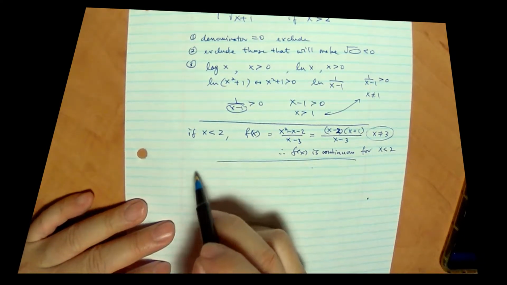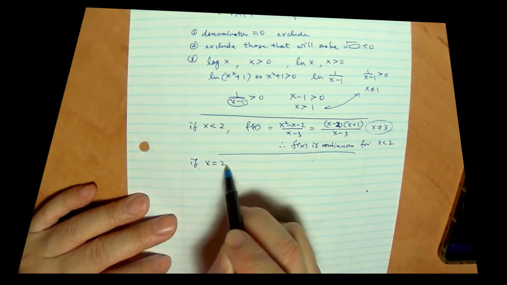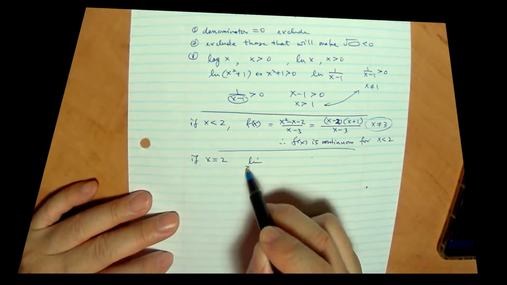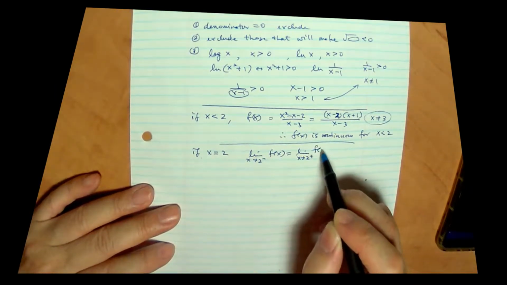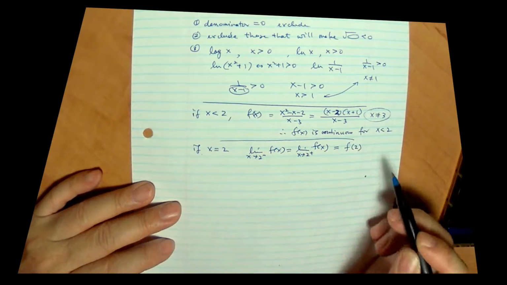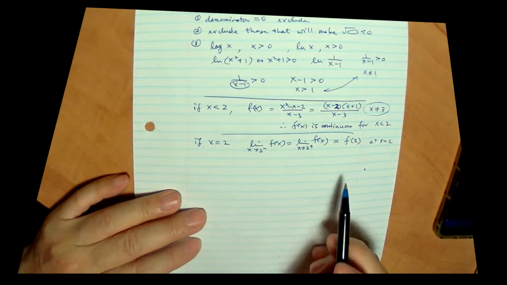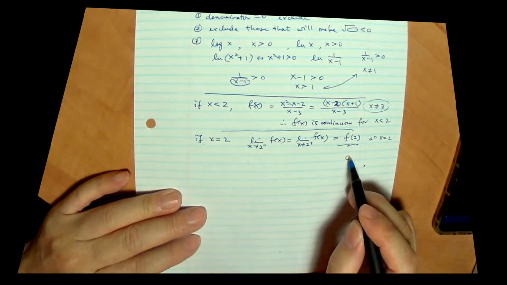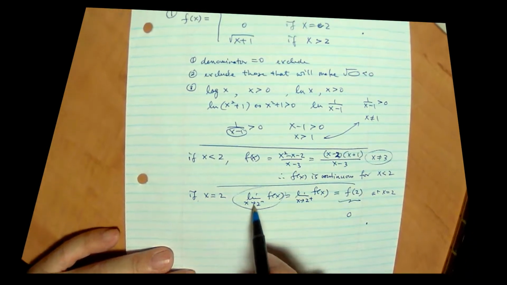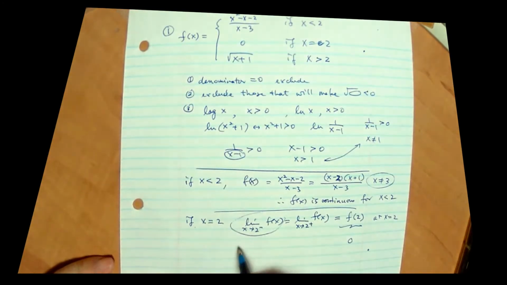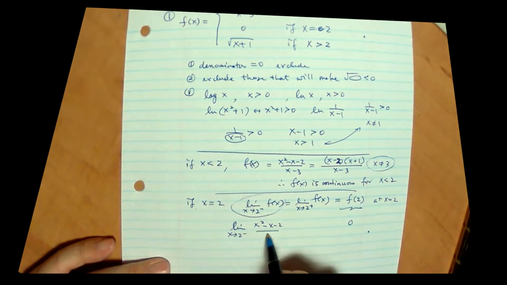Okay, well, let's find out if x equals 2. Continuity means that the limit as x goes to 2 from the negative side of the function must equal the limit as x approaches 2 from the positive side of the function, and equal f of 2 as defined at 2 as well. So these 3 must be equal in order to be continuous at x equals 2. So let's find out. If x is exactly 2, it should be 0. If you are approaching 2 from the negative side, that means x has to be less than 2, so you have to use this formula: x squared minus x minus 2 over x minus 3.